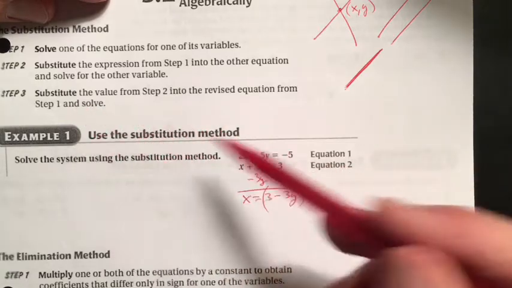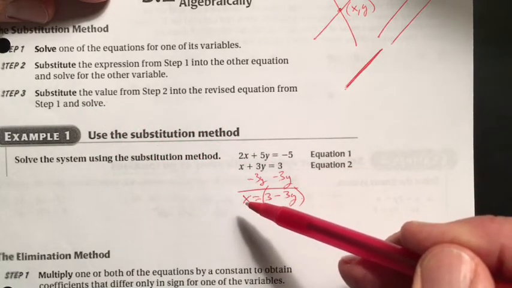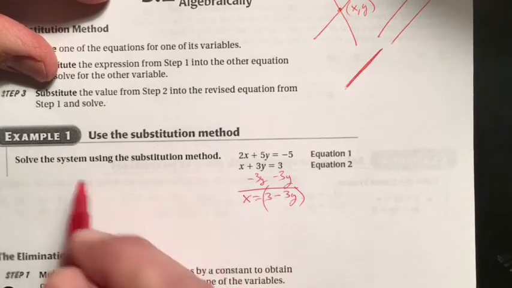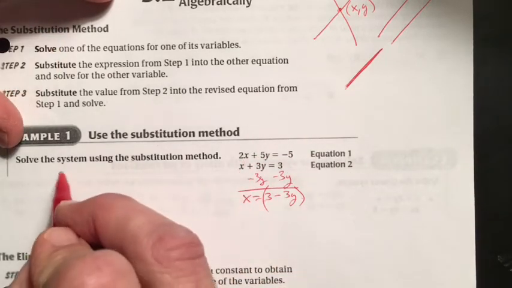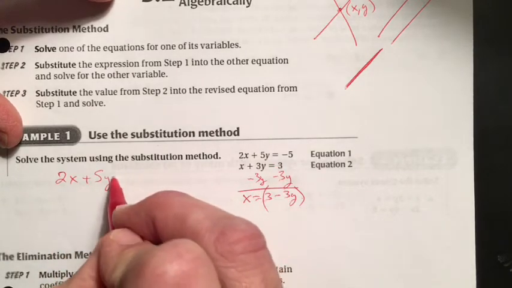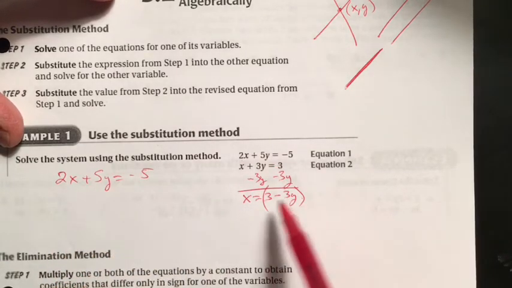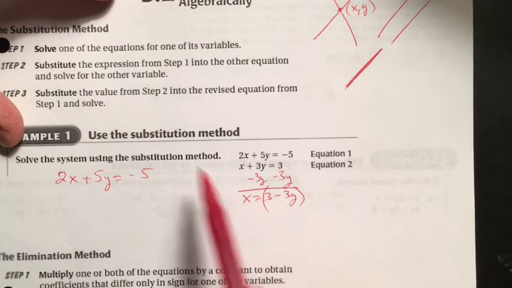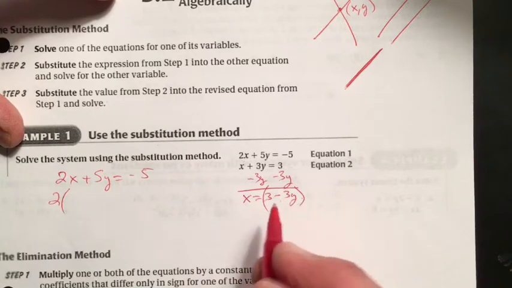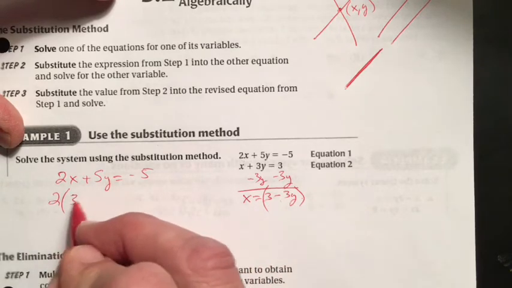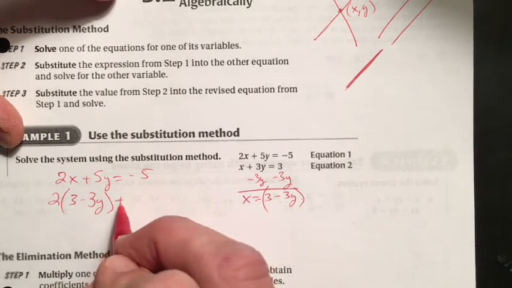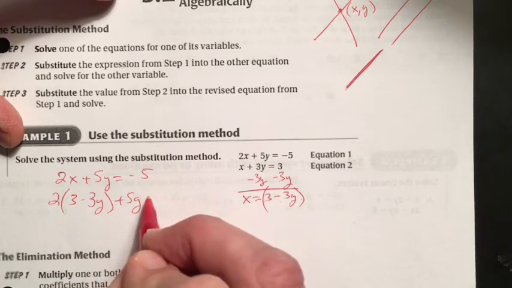So I'm going to rewrite this as it was: 2x plus 5y equals negative 5. Again, x equals this quantity, that goes in place of the x. So I have now 2 times (3 minus 3y), plus 5y. Don't forget the rest of the equation.